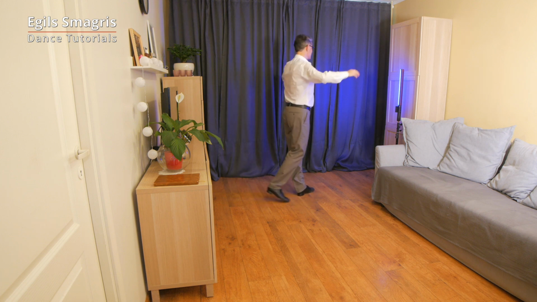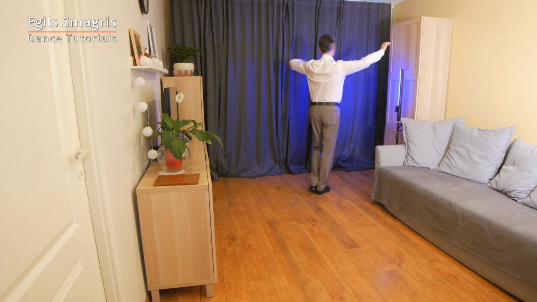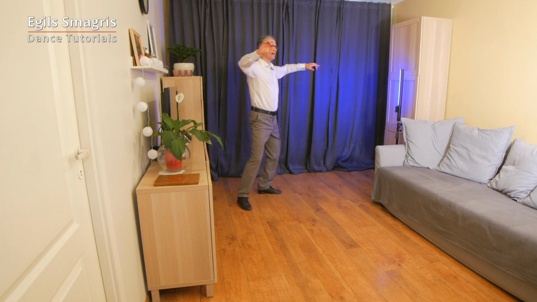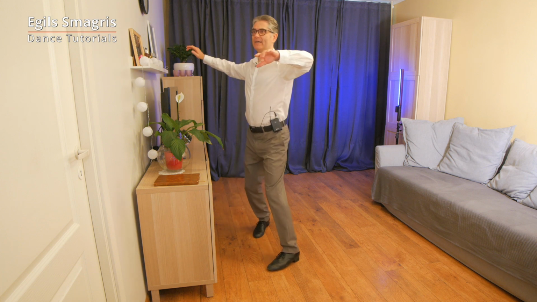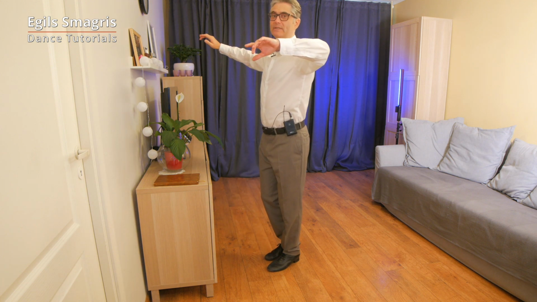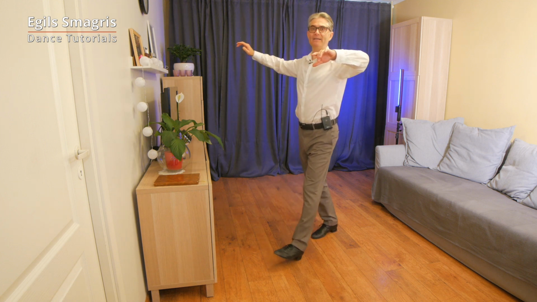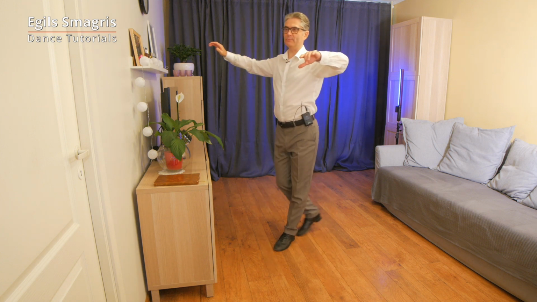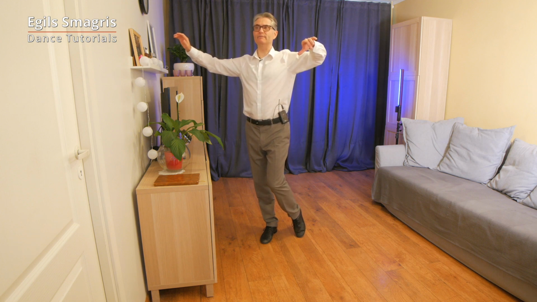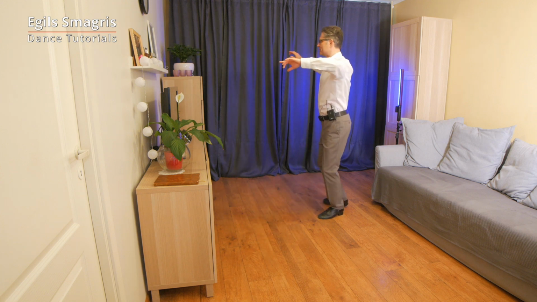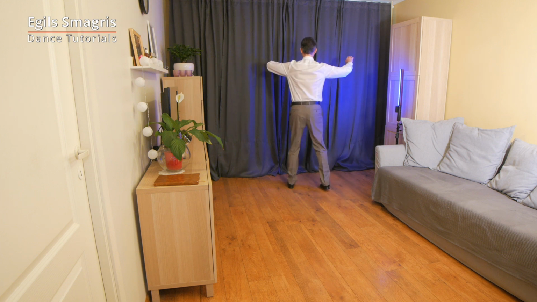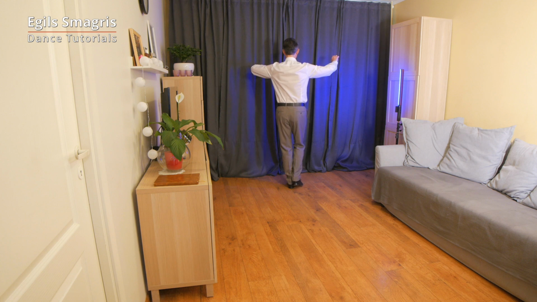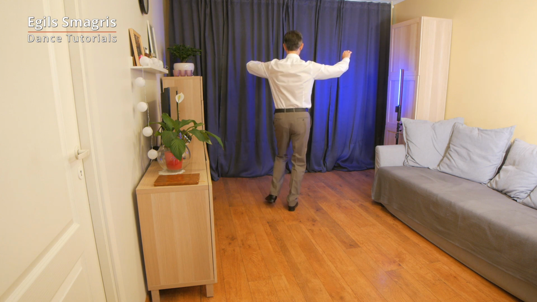Now lady's steps. Lady starts of course with left foot, back to side, close, then forward to side, small step, and with right foot step back. From this angle, with left foot, back to side, close, forward, small step to side, and with right foot back.